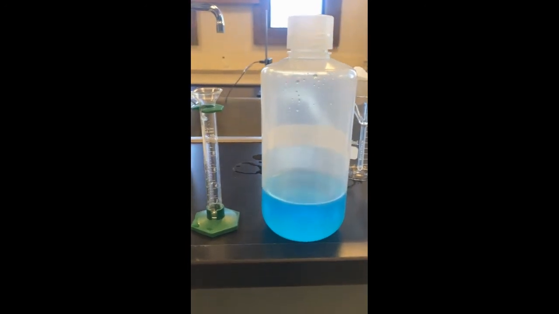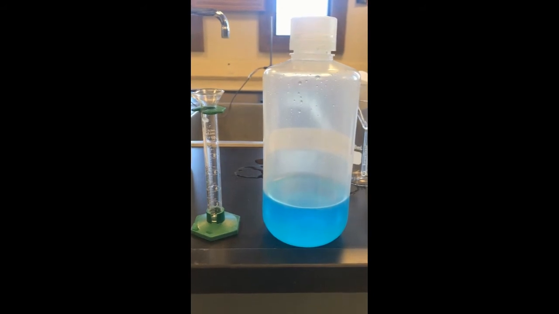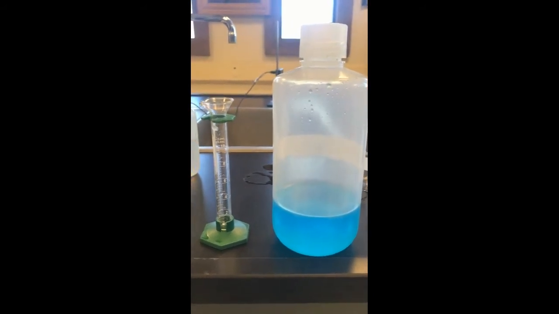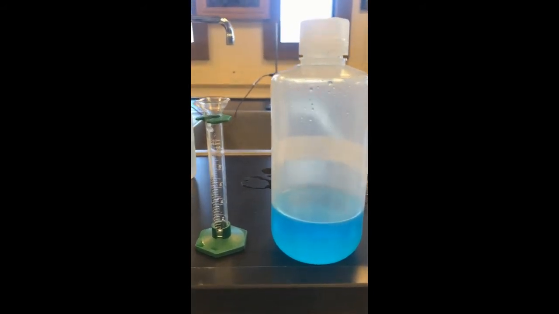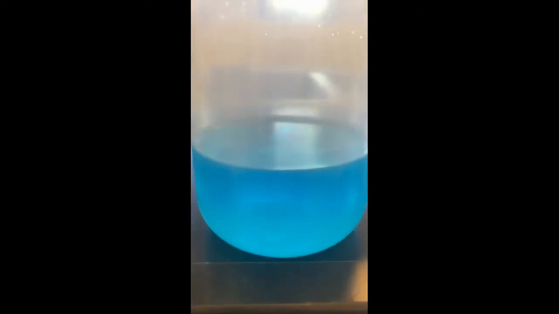As we are waiting for our aluminum to dissolve and singly replace with our copper 2 chloride, I would like to show you the initial observations of our copper 2 chloride. As you can see, we have a clear and turquoise, baby blue colored solution.